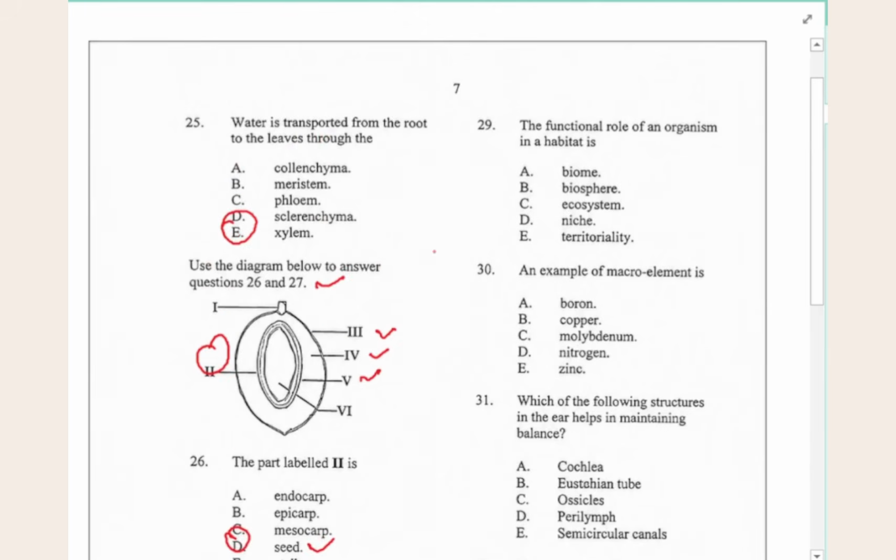Now 29, the functional role of an organism in a habitat is what? Ecological niche. We talked about this the other day. Okay, we talked about this in the video we made as well. You need to check out that video. And then number 30, an example of a macro element. Macro elements are the elements needed in large quantity by plants and animals.